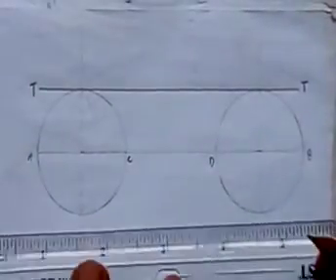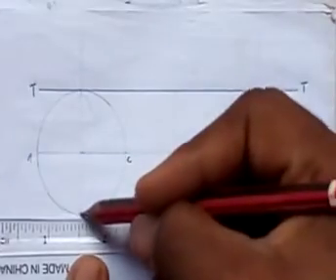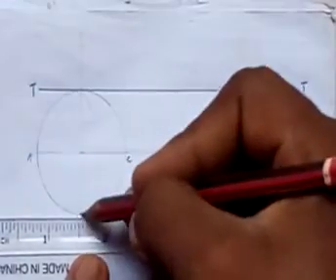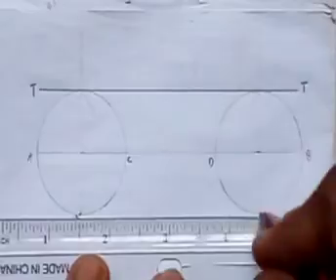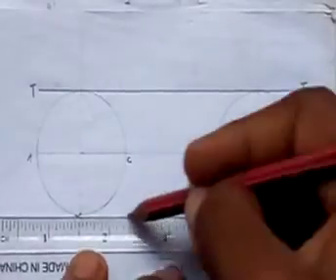You can also draw a bottom common tangent. So just locate the point where this bisector touches the circle. This point here, this point here. Then we'll draw it.